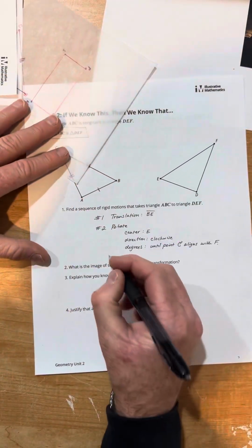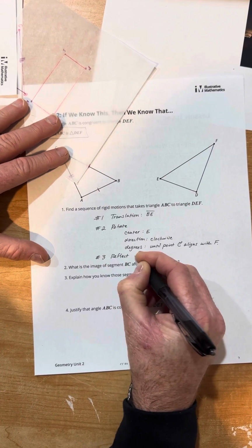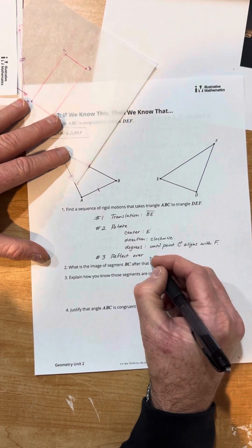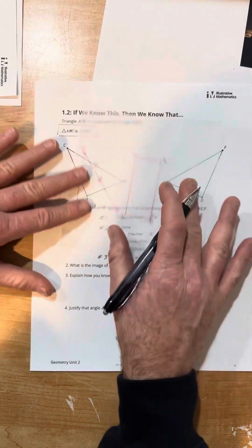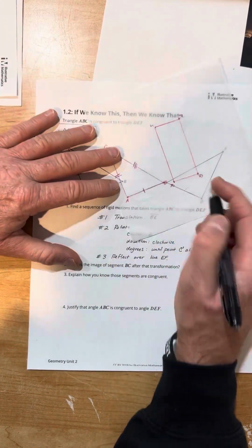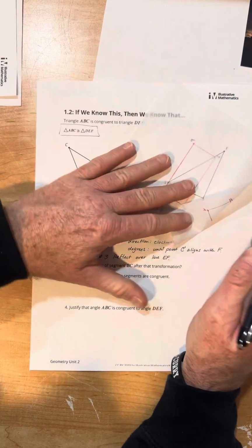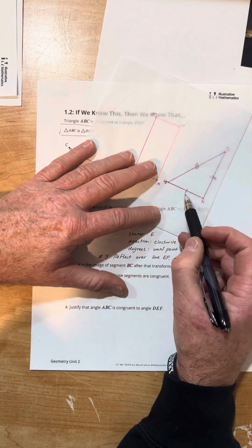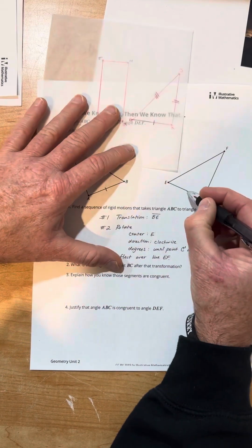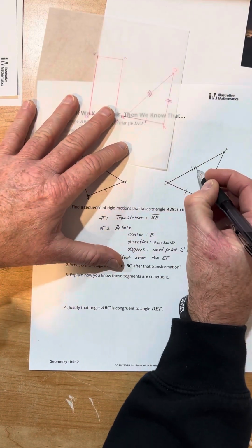And then last but not least, number 3 is we reflect over line EF. So one last time, there to there, there to there, reflect to there. Now, these labels come in super handy, so just go 1, 2, and 3.